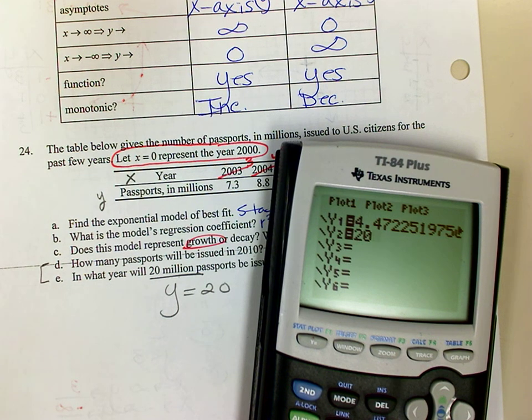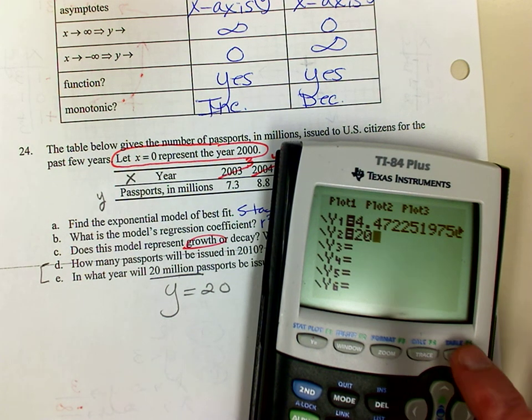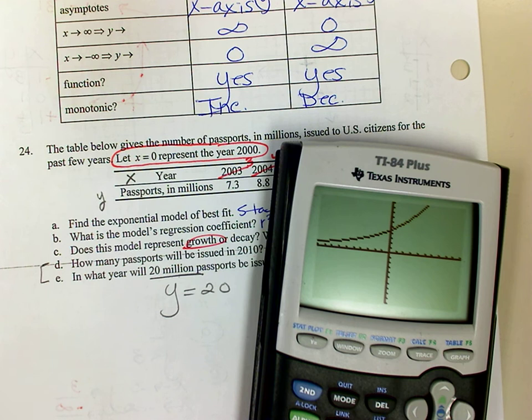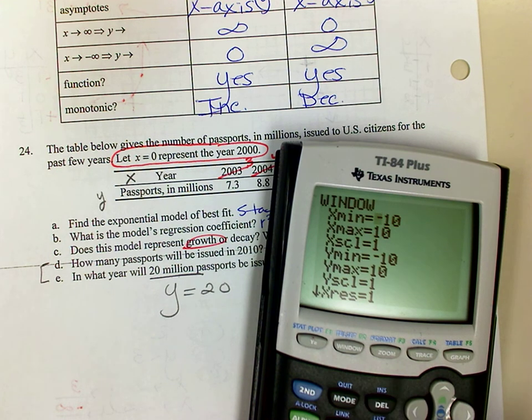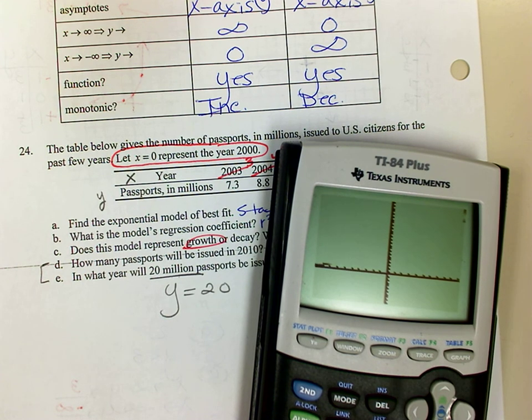Okay, so I'm going to go ahead and hit graph. I want to see if that shows up, which I doubt it's going to. It's not. Okay, I've got to fix my window now. So I'm going to go to window. My Y max needs to be at least 20. I'm going to do 25, just so I can see it better.